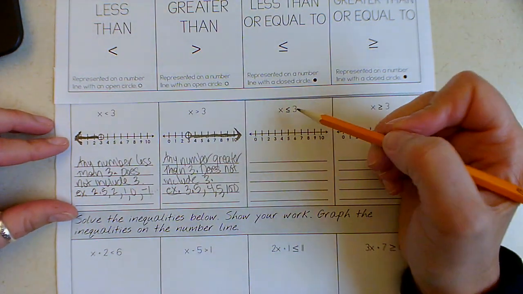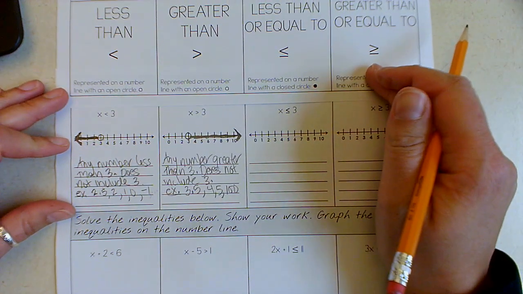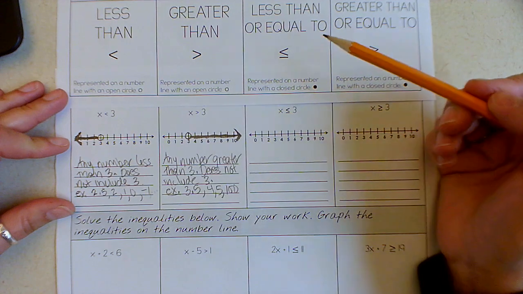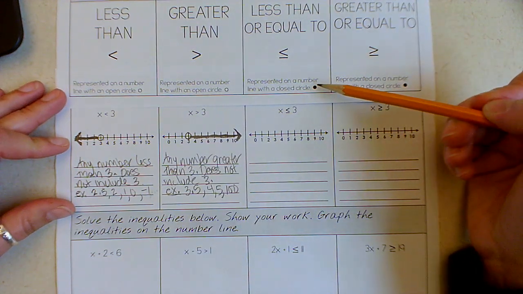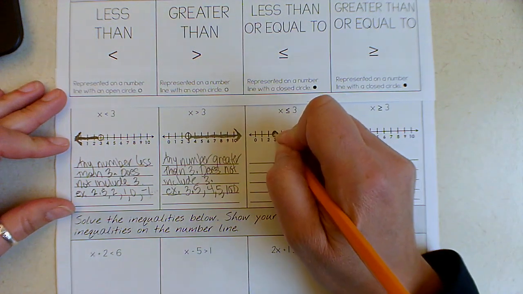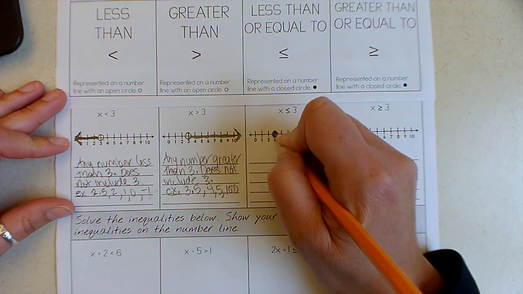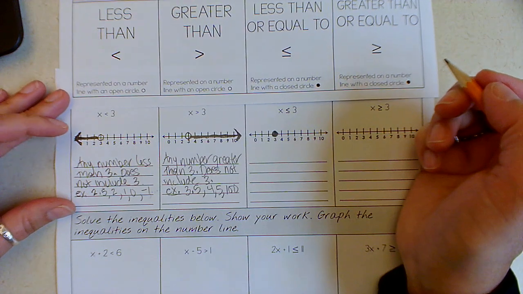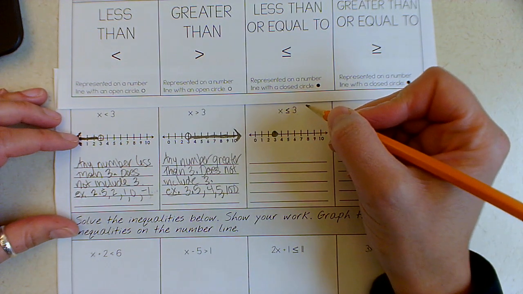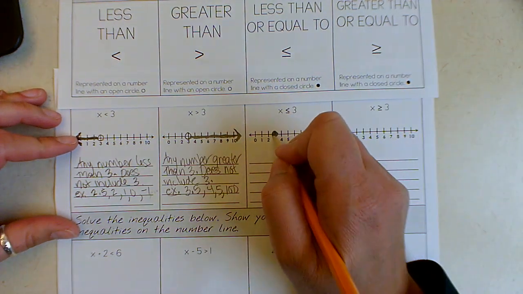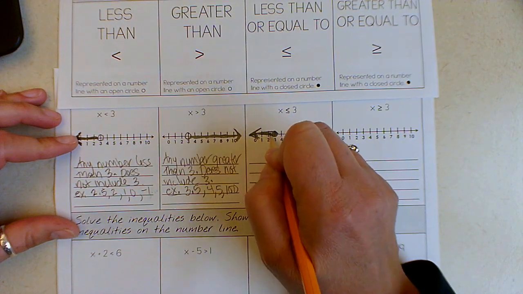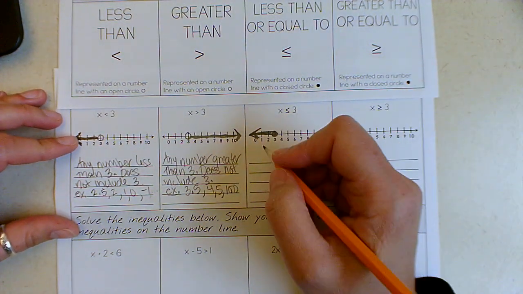Okay, next, this one is the less than or equal to. So it could be less than or it could be equal to. And so that's why we're going to use a closed circle. So on 3, we're going to now be able to close the circle in because it can include the number 3. And so that's the difference between a closed circle and an open circle. And now we're looking for numbers less than. So again, here is the less than. So these are all the numbers less than 3.